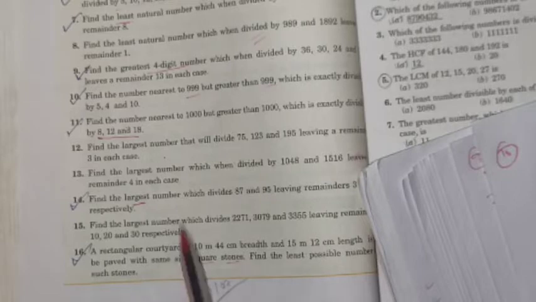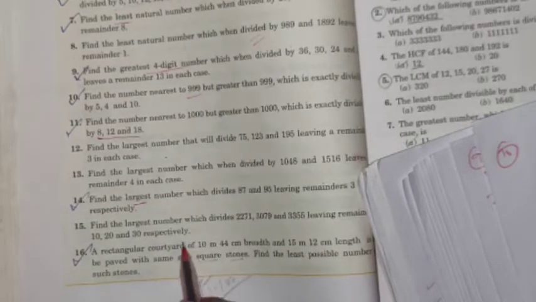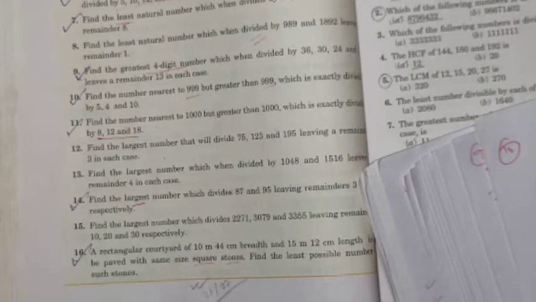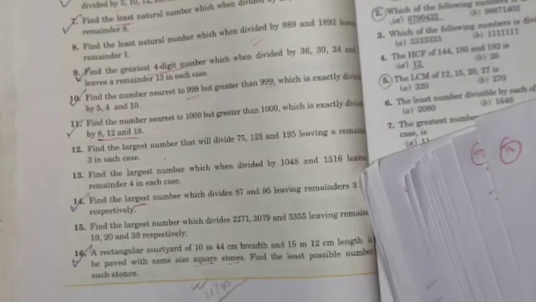So if you divide the area of the courtyard by the area of the square stones, you will find the least possible number of such stones. But how can you find that? How can you find the area of the courtyard, and how can you find the area of these square stones?